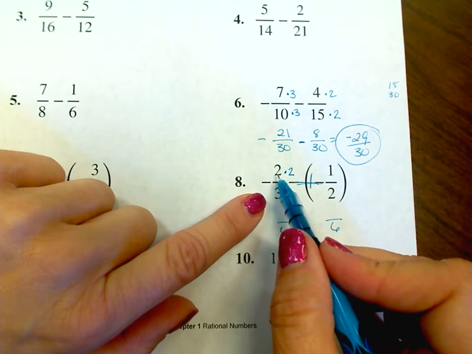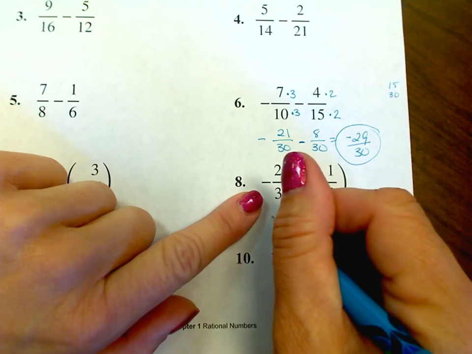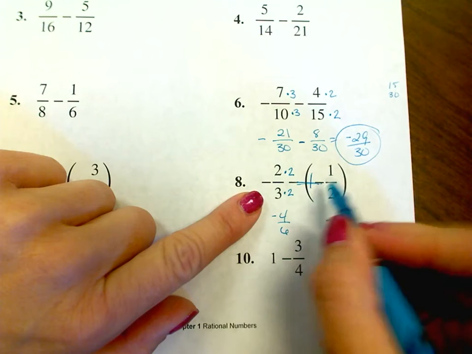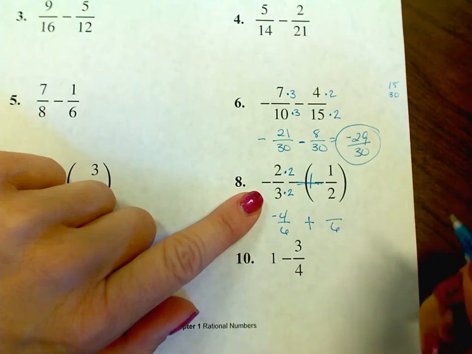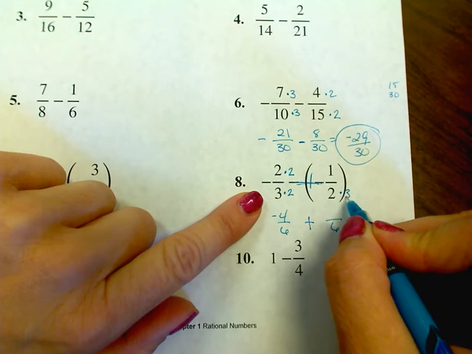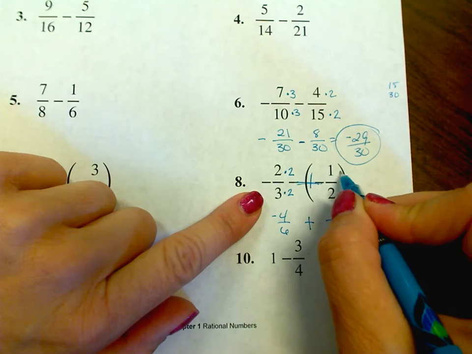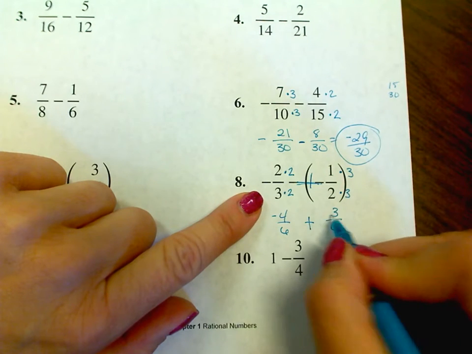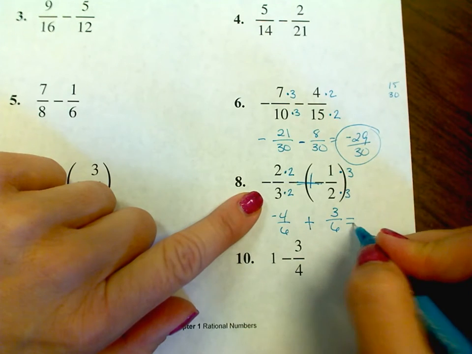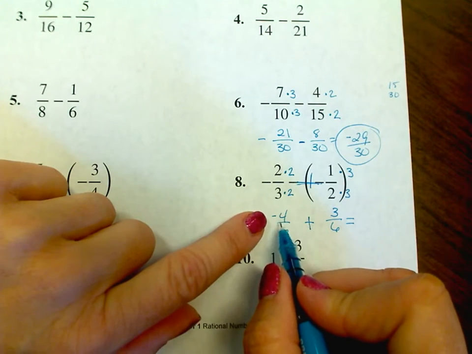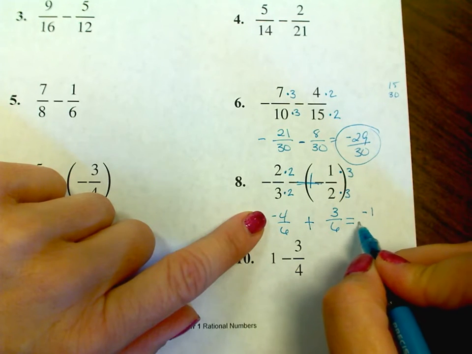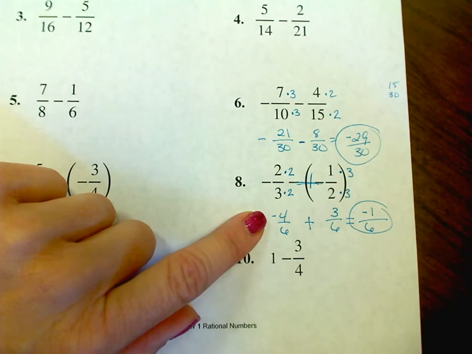Negative 2 times 2 is going to leave a negative 4. Because of my double negatives, you're going to add, and then 2 times 3 is 6. So 1 times 3 is 3. What you do to the bottom, you have to do to the top. So you have a negative 4 plus 3. It's going to leave you with a negative 1 over 6. And that's your answer.